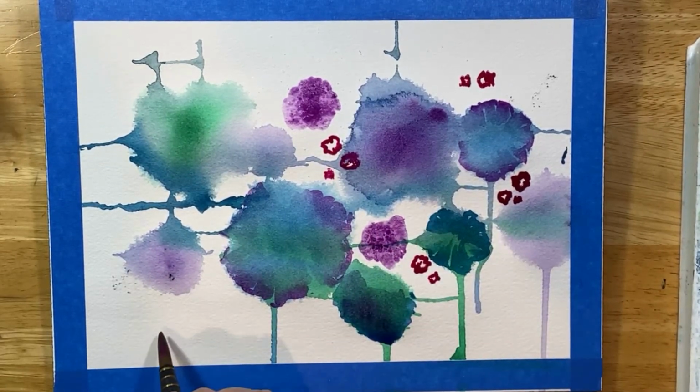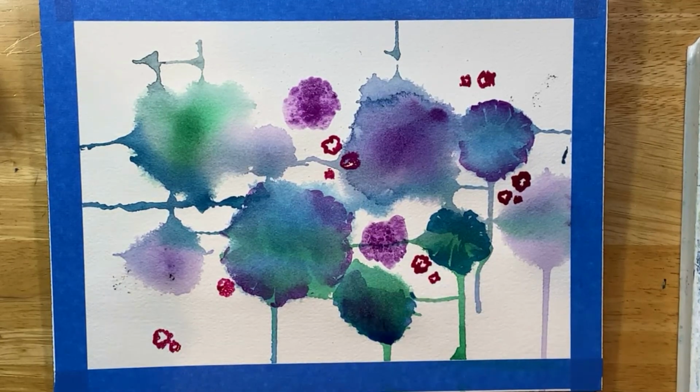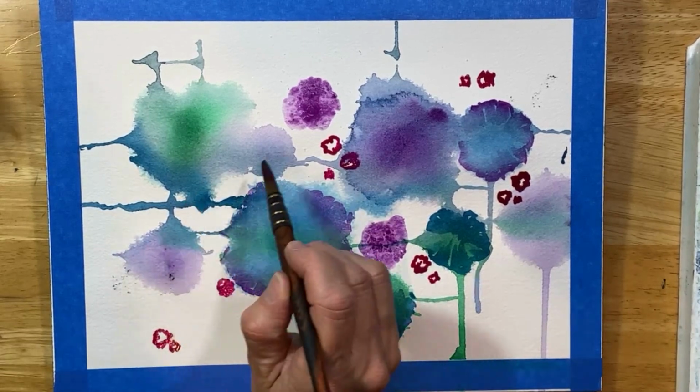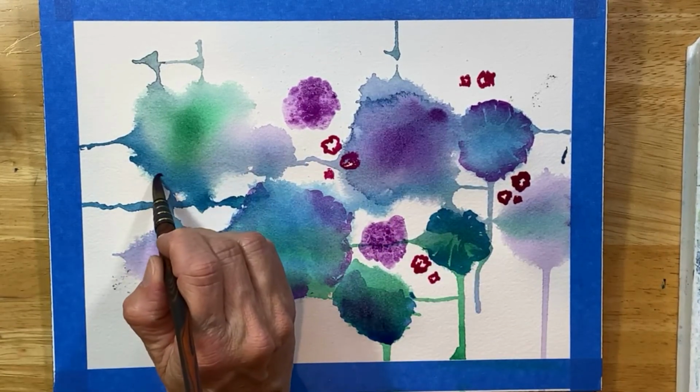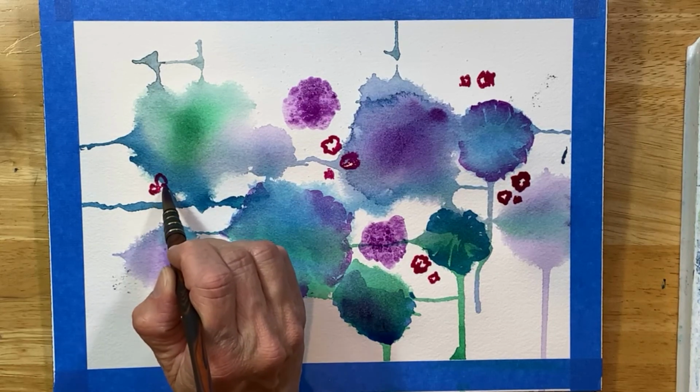Okay, let's do a rogue random guy way over here, and a little buddy that's close by, and one up here, and maybe another one here kind of overlapping. I'll do two of those together.